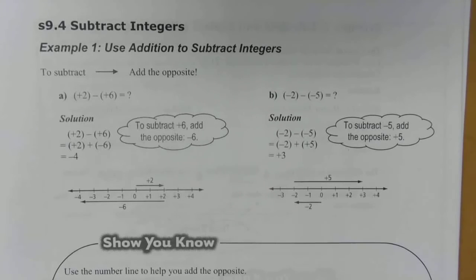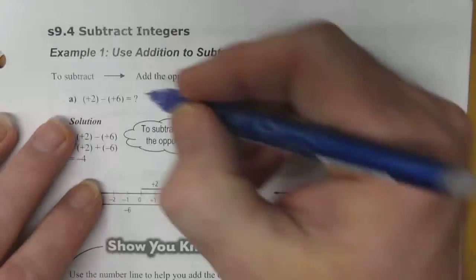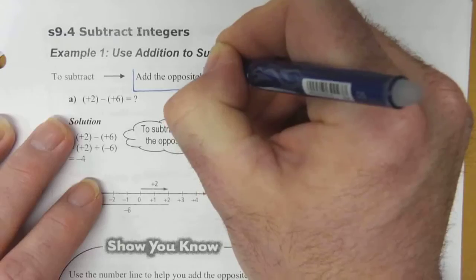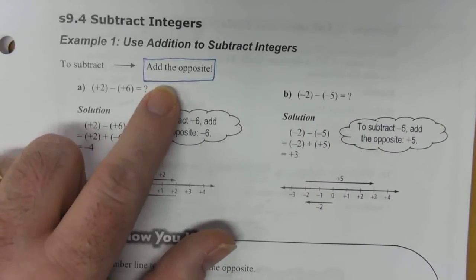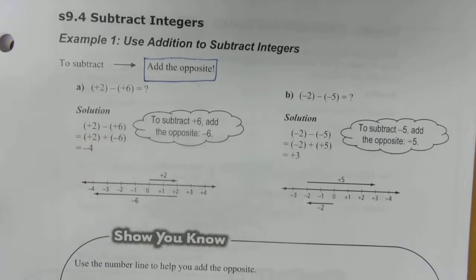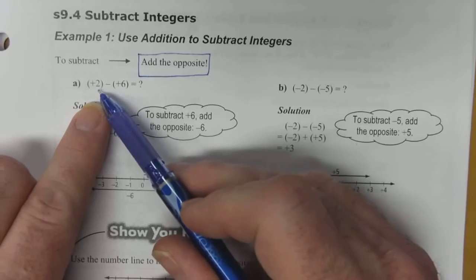9.4, subtracting integers. So there's a bit of a shortcut which speeds up the process of subtraction a little bit. In order to subtract using integers, all you have to do is add the opposite. This phrase right here is something you need to burn into your brain. It's very important. What do I mean, add the opposite? Let's show you.